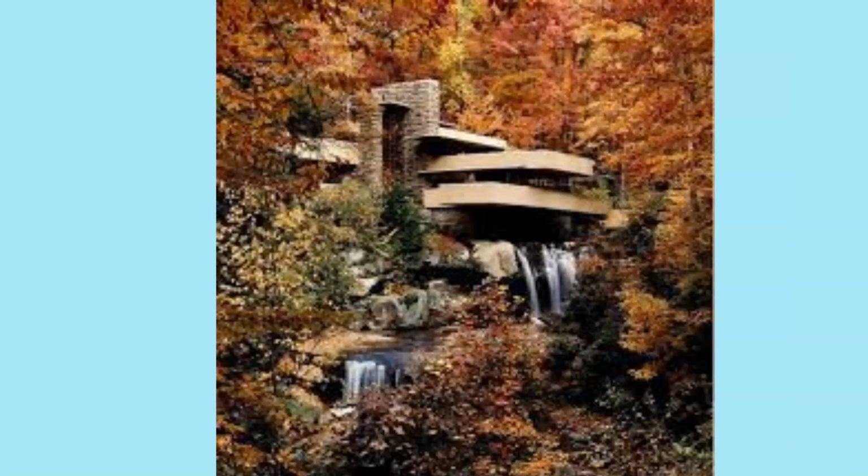Next, here I have a house and it looks like it has a waterfall as part of it. I don't know what's going on, if this house fell into this place, if it was built there, I don't know. All I can say is this. There's definitely water underneath some of those patios.